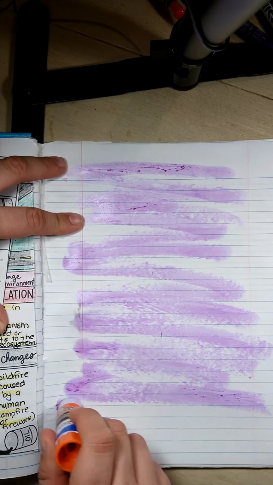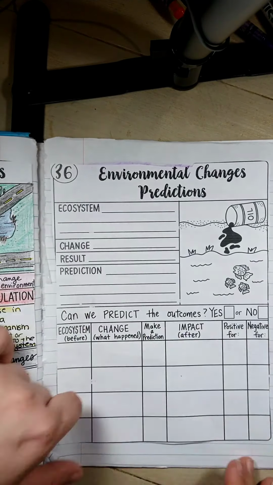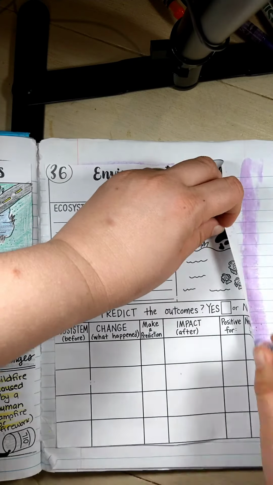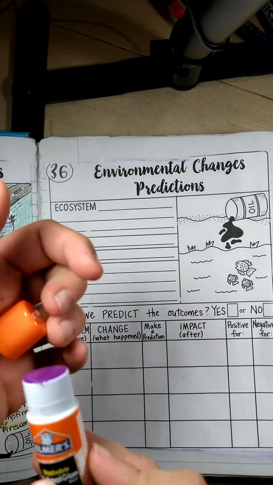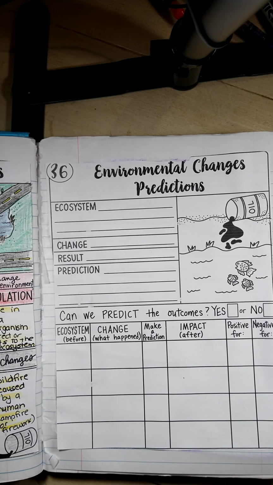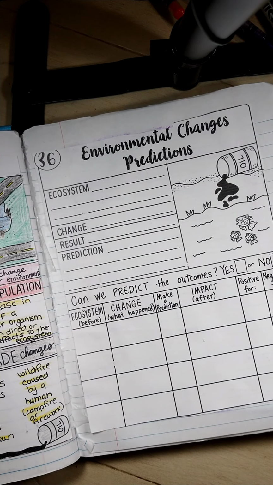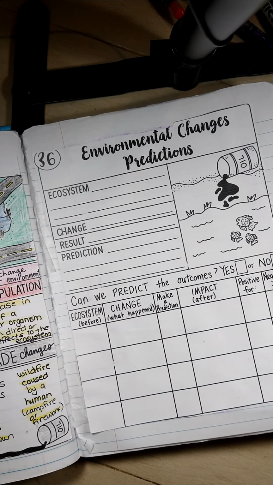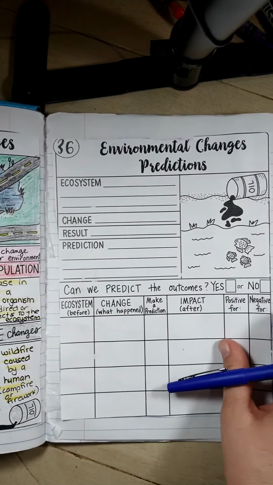I have my coloring materials, which are my twistable crayons and my twistable colored pencils. The best thing I have ever bought. Besides flare pens, of course. I love my flare pens. Okay. So we're going to set this all up, ready to go.